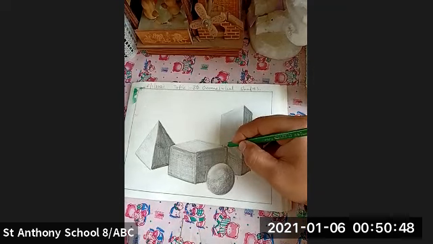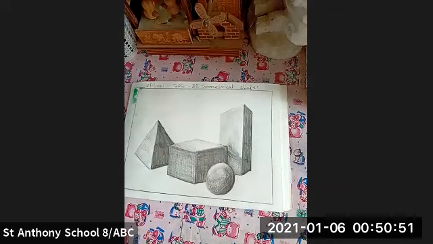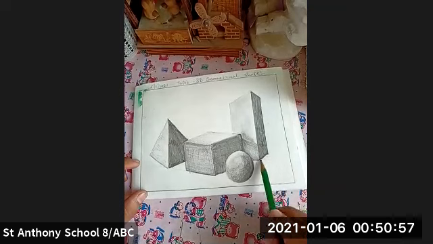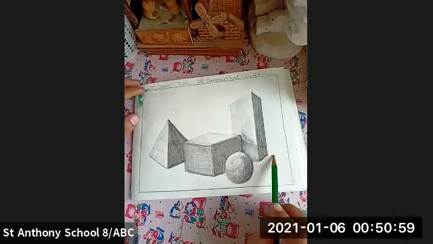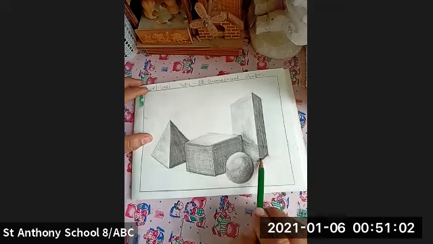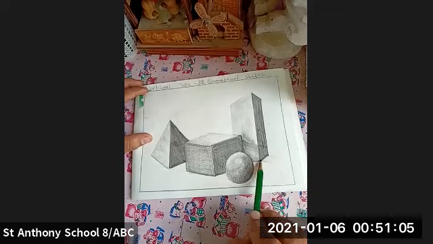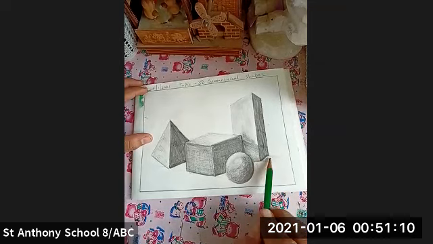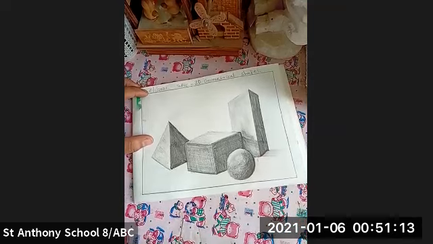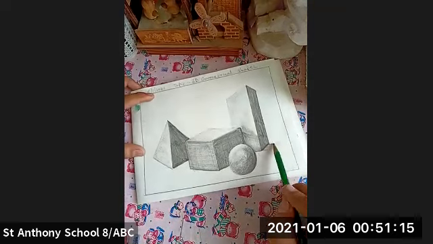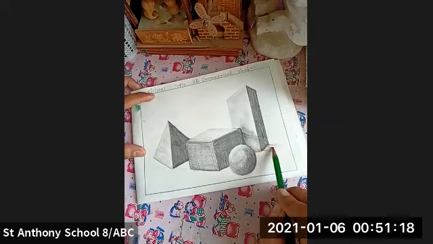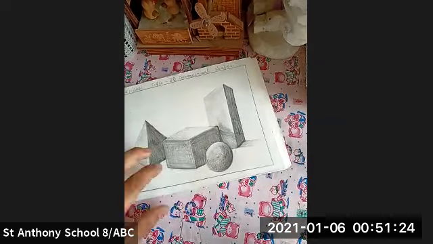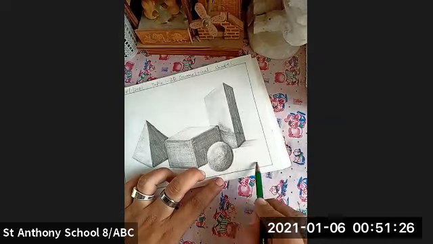Yes, so just look at this. After completing this, the main thing is the shadow, the shadow of the object. You just have to take the pencil and give some strokes in this way. Just look at this. Don't do it too much. Give it lightly. You don't need to shade too much. Just give some strokes in this way. So this is your sphere.